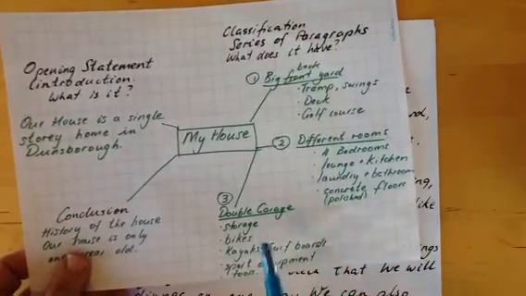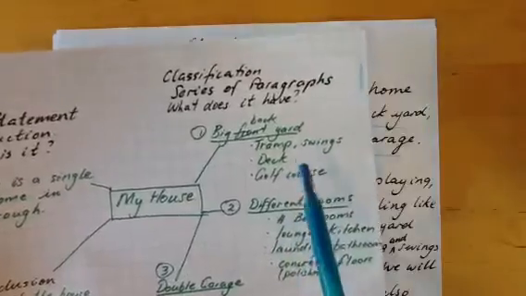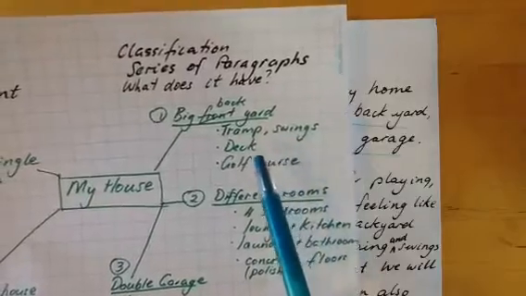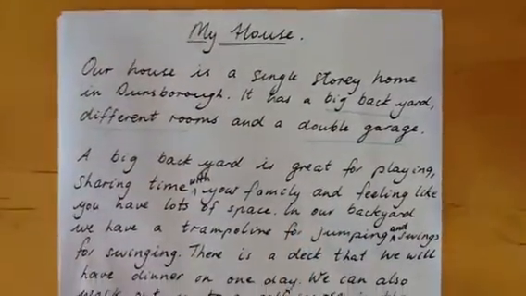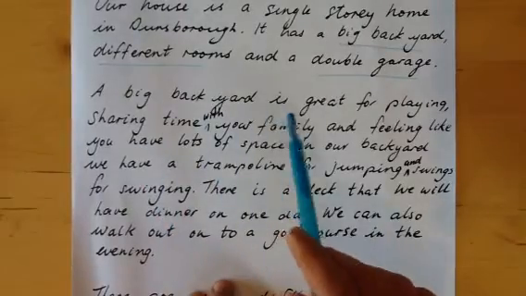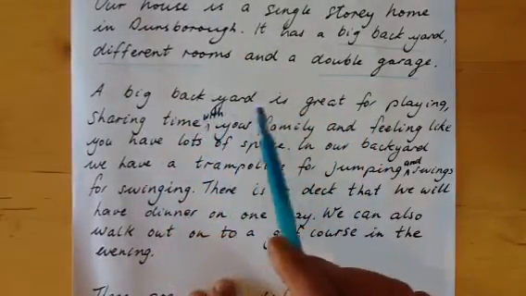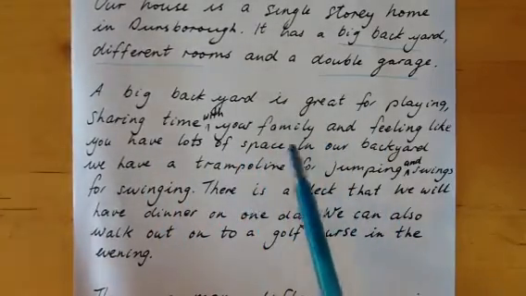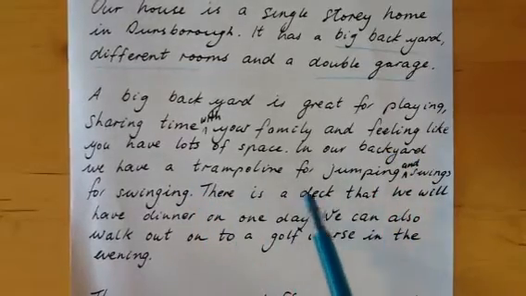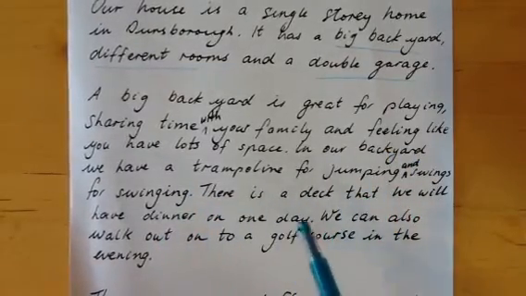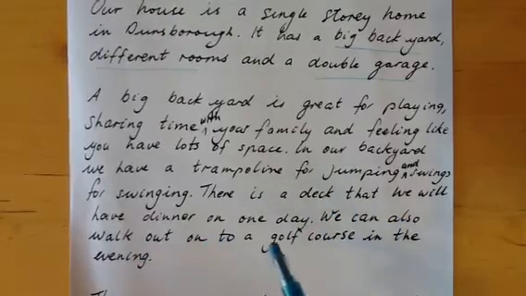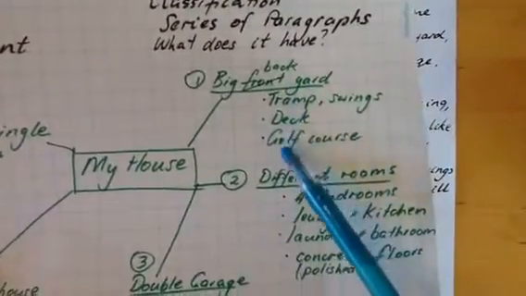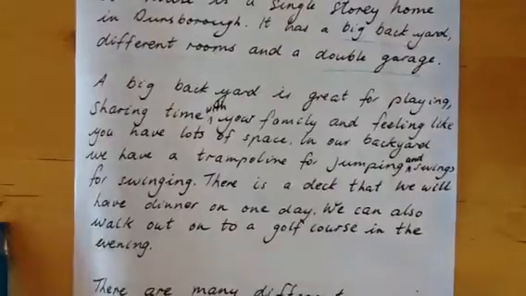So now we build information on each of those. Let's turn to the first paragraph, and that's about a big backyard. I was going to mention tramp, swings, a deck and a golf course. So here's our first paragraph. A big backyard is great for playing, sharing time with your family and feeling like you have lots of space. In our backyard we have a trampoline for jumping and swings for swinging. There is a deck that we will have dinner on one day. We can also walk out on the golf course in the evening. So I've put all those things that were in our backyard plan into that paragraph.